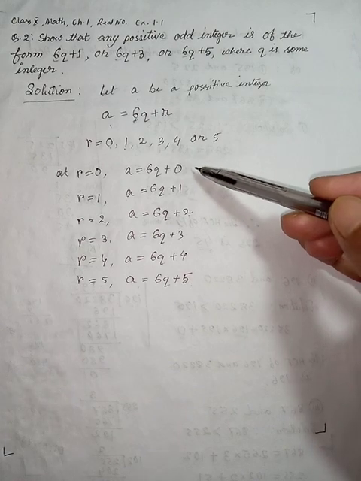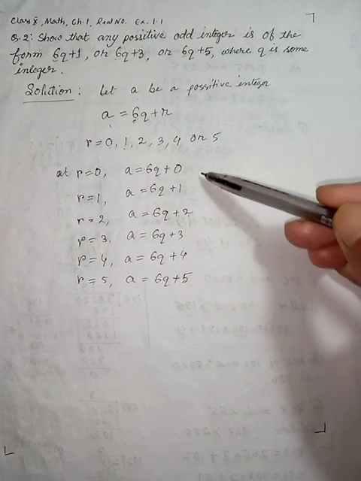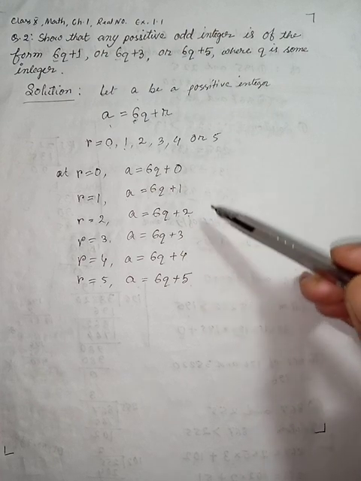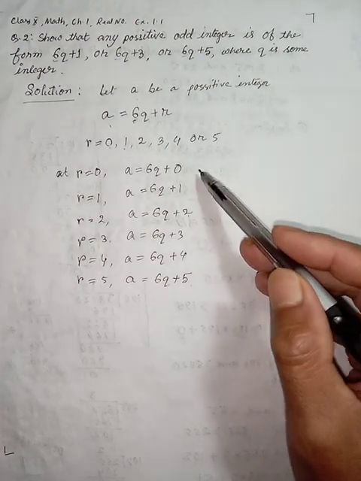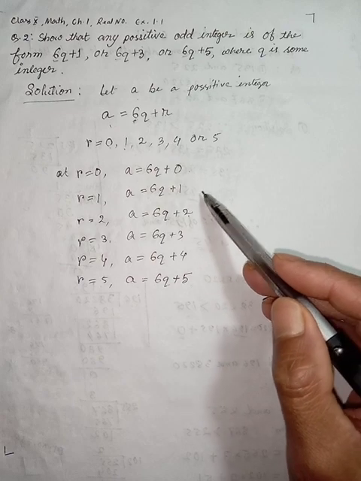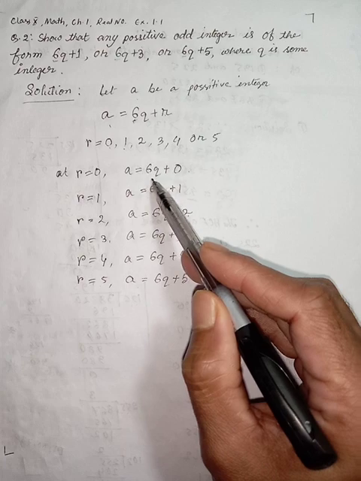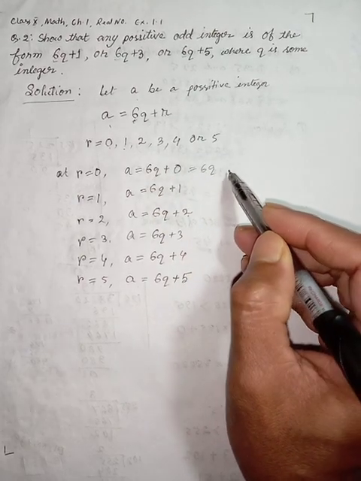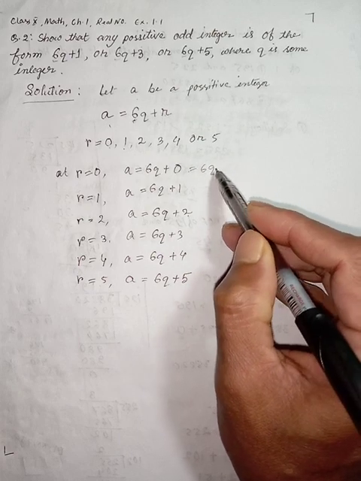Now observe all these 6 possible positive integers. See which one is even and which one is odd. Observe carefully. Here 6q plus 0 is the same as 6q, and 6q means 6 into some integer.